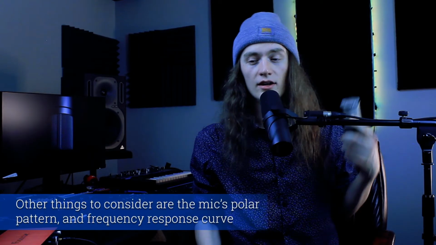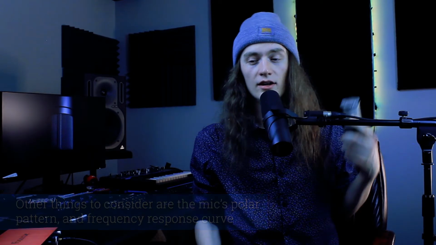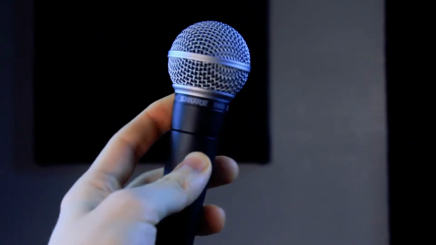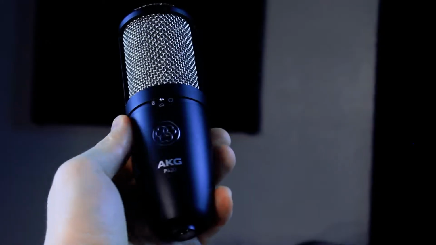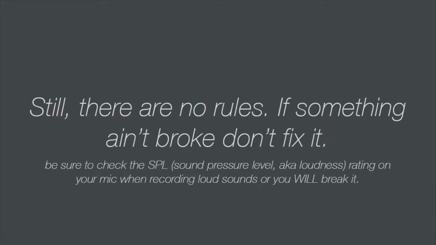Okay, so with microphone selection, you basically have 2 options, dynamic and condenser. Dynamic mics are more inexpensive compared to condenser mics. They are more durable and better at picking up sounds that are louder and lower in frequency. Condenser mics are more sensitive and better at picking up higher frequencies, so they're great for guitars, vocals, although you can record vocals on a dynamic mic, which is what I'm doing right now. But it's good to listen to both and try new things, try new mics. Just don't do the same thing every time.